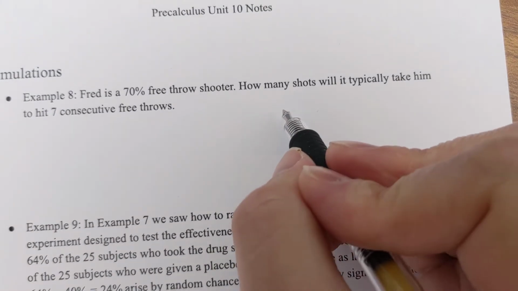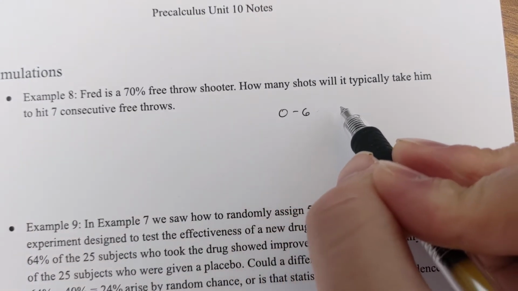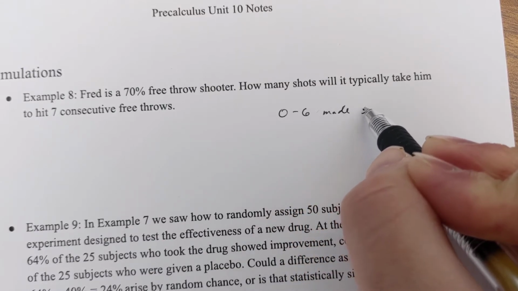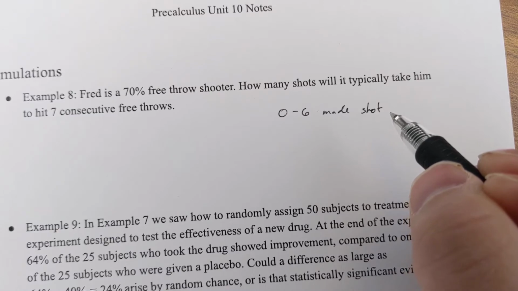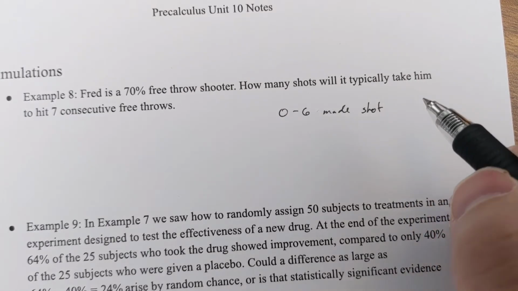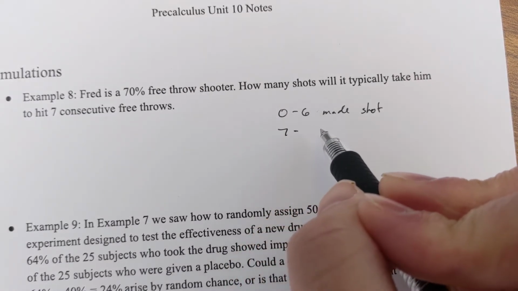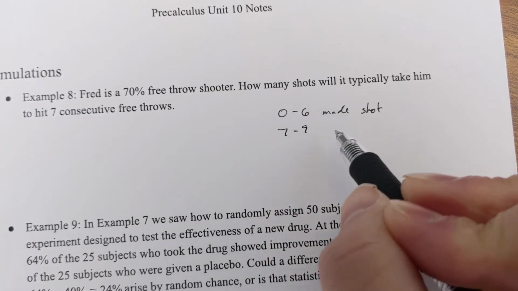Assign 0 through 6 as a made shot, and 7, 8, and 9 as a miss.